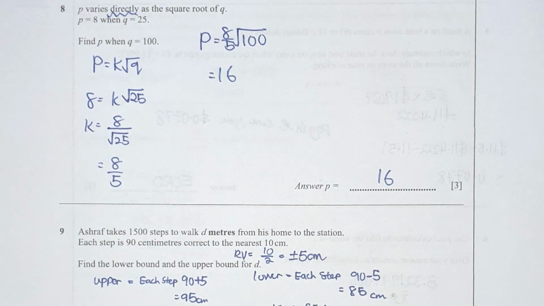Question 7, the keyword here is directly, which means we'll be using y equals kx. The y here will be p, and the x will be replaced with square root of q. So substitute 8 and 25 in to identify the k value, the scale factor, as 8 over 5. Then substitute p equals 8 over 5, square root of 100. You will get p's value as 16 after the calculation.